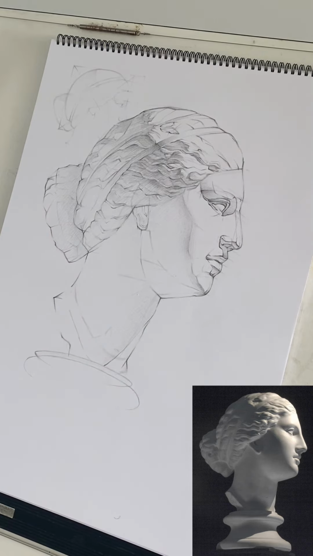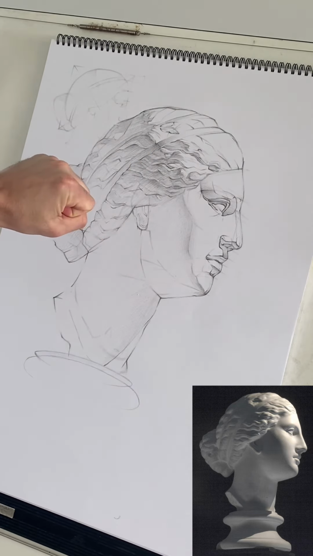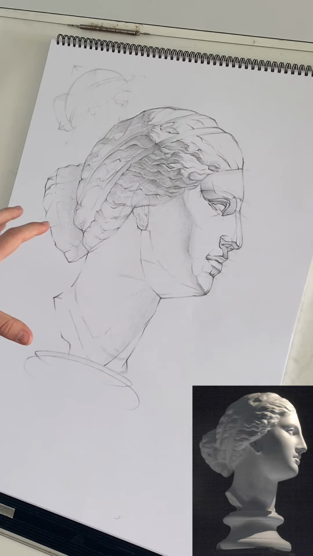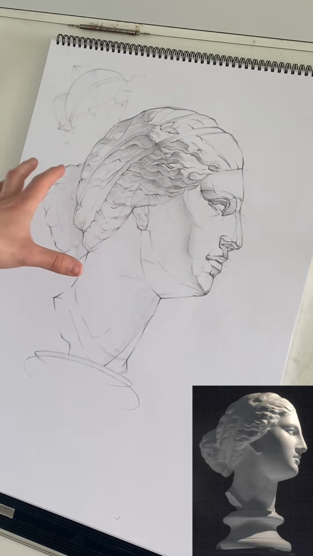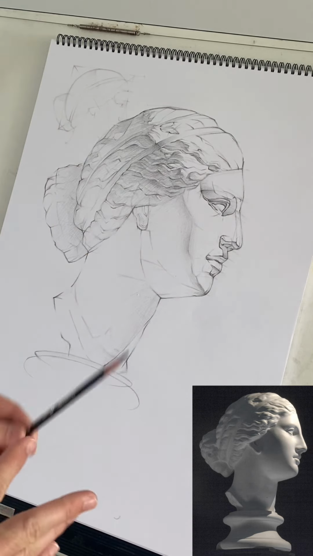So one more thing I want to talk about before we actually start drawing this, because this is probably the most important part of all, is aerial perspective, okay? So what is that? Aerial perspective is basically how tones are affected by distance, okay? So when it comes to shadows, shadows are much stronger in the foreground, and then they tend to fade off in the background, which is kind of what I've done here.